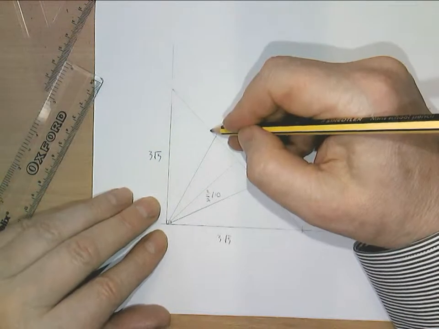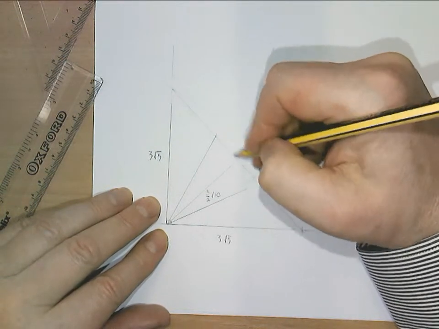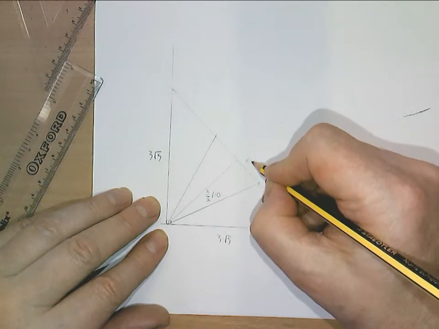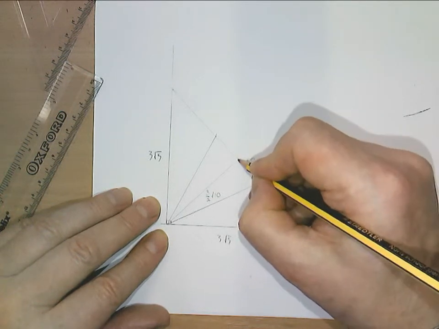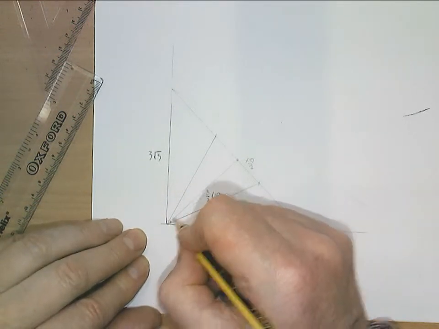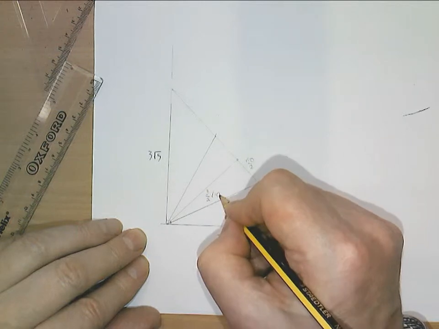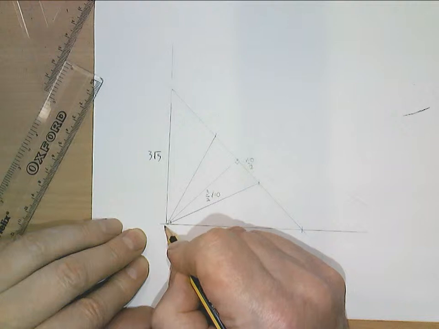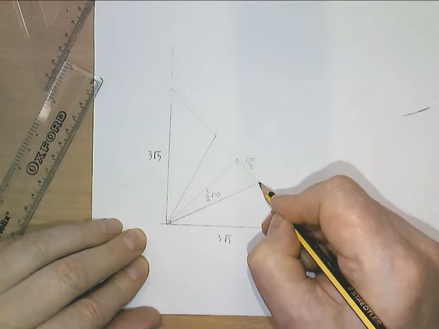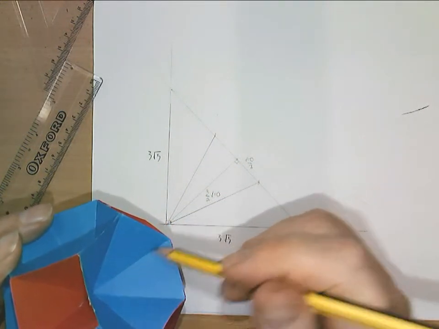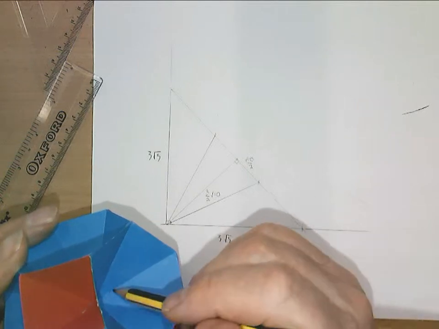Now if this section is root 10, then this little bit here is root 10 over 2. From here to there is root 10 over 2, and we already know that this length from there to there is 3 over 2 root 10, and there's our right angle. So we can now find the length from here to there, which corresponds to that length in our truncated octahedron. There's our isosceles triangle again.